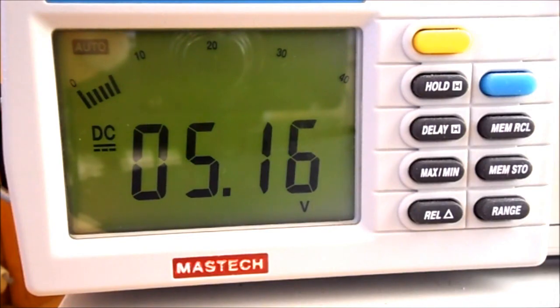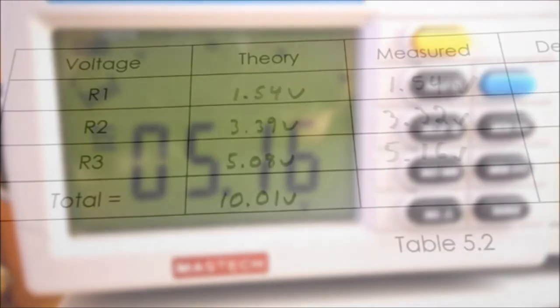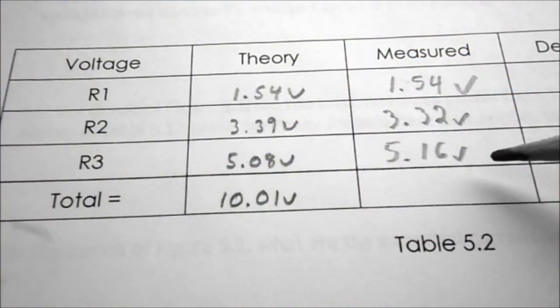This is the reading for V3, or the voltage drop across R3, 5.16 volts, and notice it's gone up one range. It's now on the 40 volt range. And my last reading, the voltage drop across R3, I recorded as 5.16 volts, and remember the auto ranging moved it up one range to the 40 volt range.